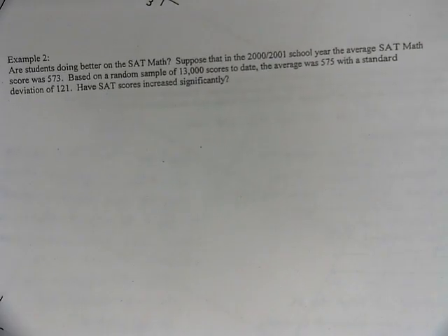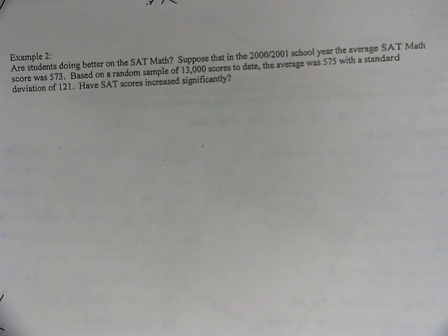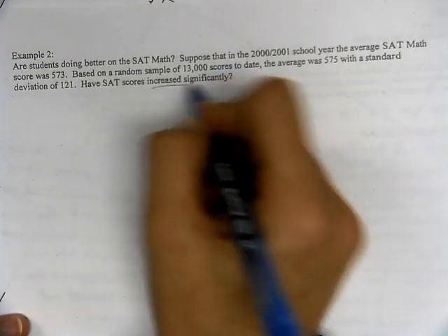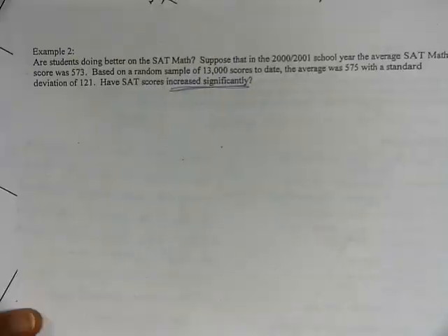So we got one more, just to kind of bring it all together. And we're going to talk about statistically significant values. Are students doing better on the SAT math? Suppose that in the 2000-2001 school year, the average SAT math score was 573. Based on a random sample of 13,000 scores to date, the average was 575 with a standard deviation of 121. Have SAT scores increased significantly? So we're going to talk about this word.